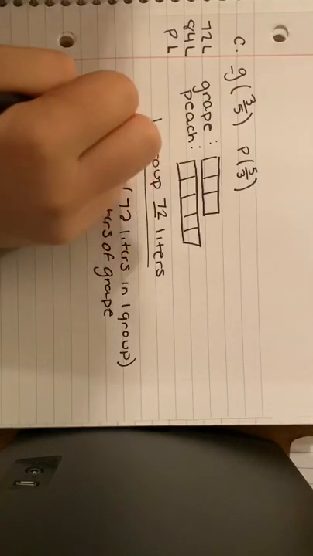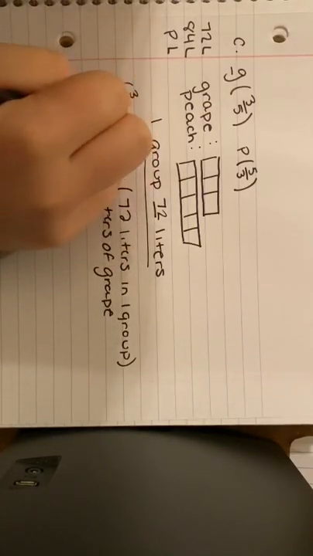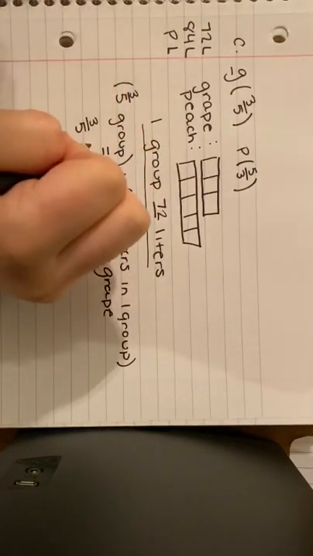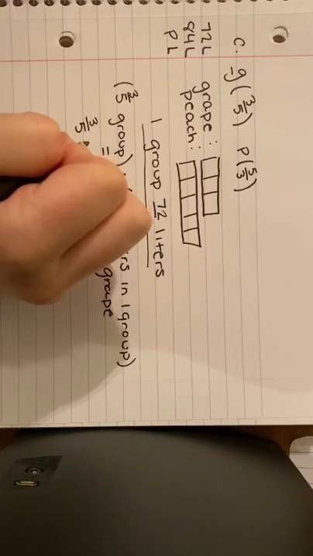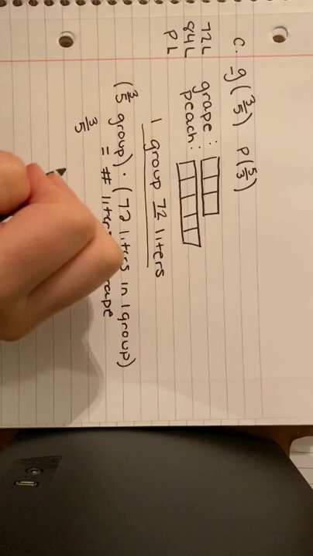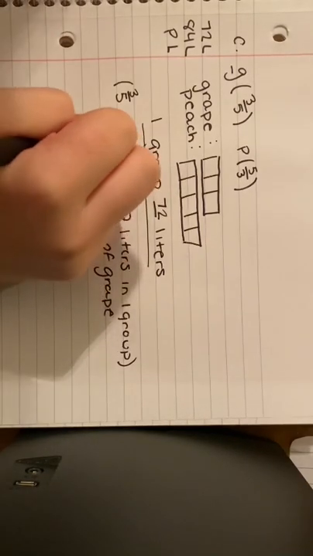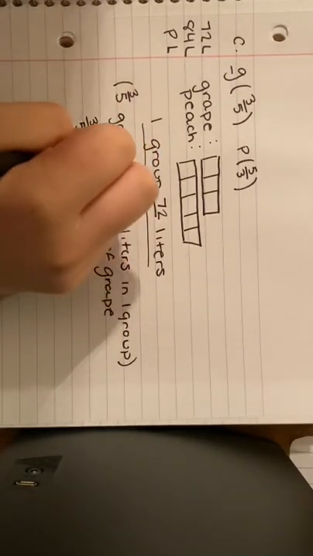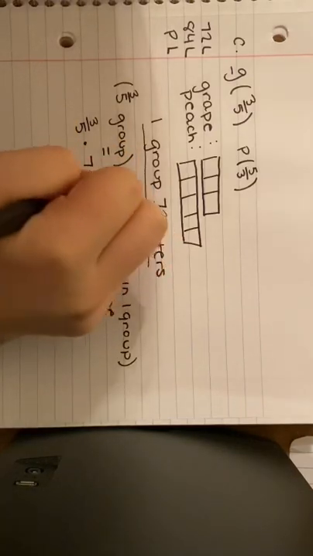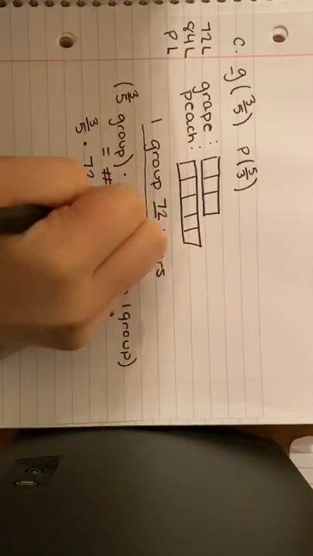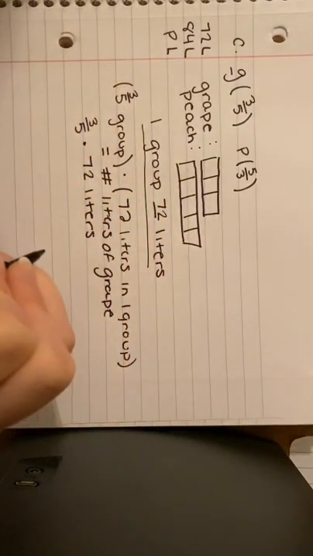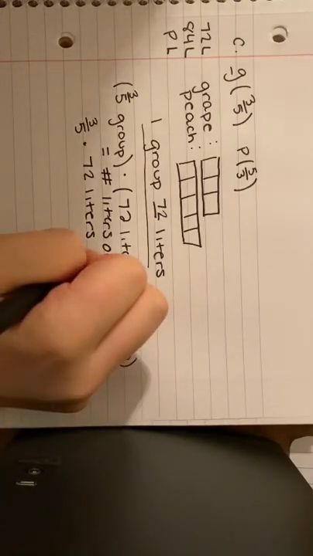So that's your answer. So it'd be 3/5 times 72 liters of grape.